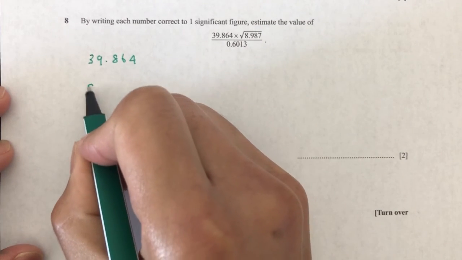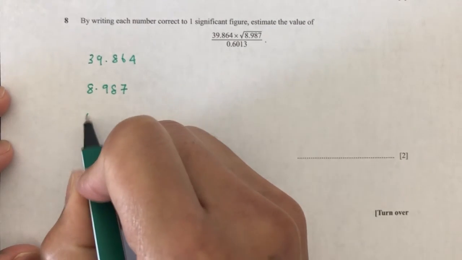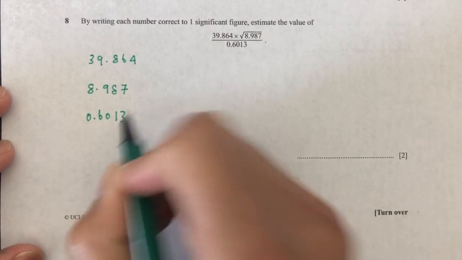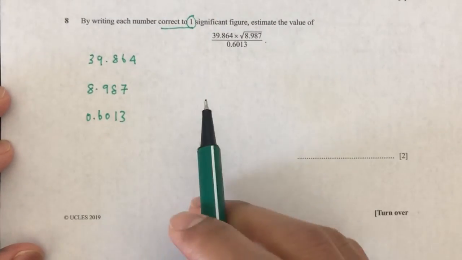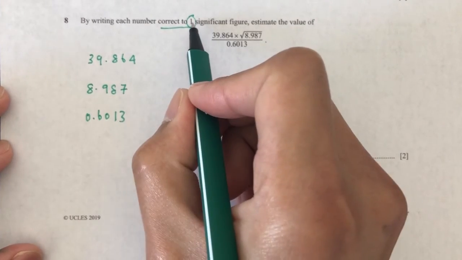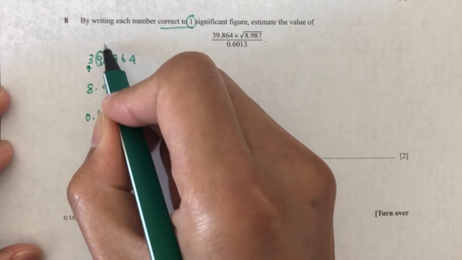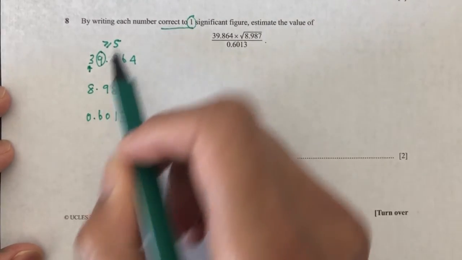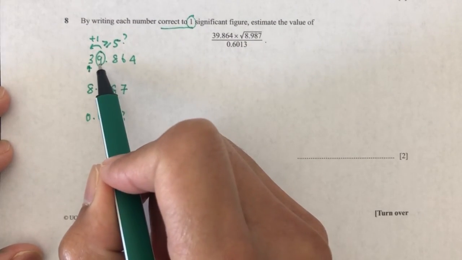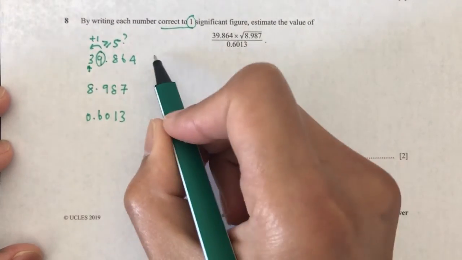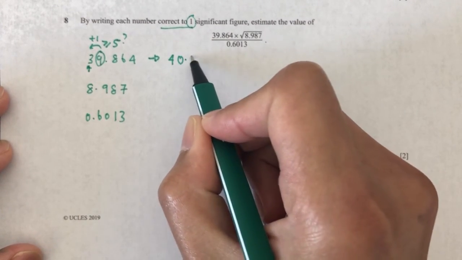We just write down the inside, which is 8.987. And the last number is 0.6013. So we have to write these numbers correct to one significant figure. So how do we do this? We first leave the first digit alone, and we ask ourselves if the next digit is bigger than or equal to 5. If it is, then we have to add 1 to the first digit. So this one it is, so 3 plus 1 will be 4, and the rest becomes 0. So 40,000.